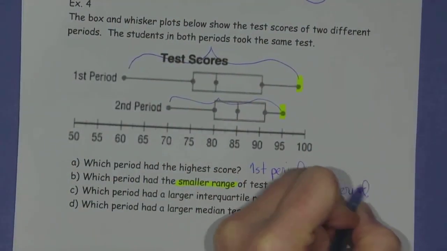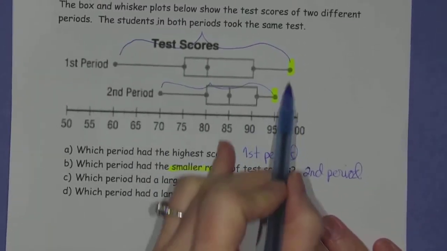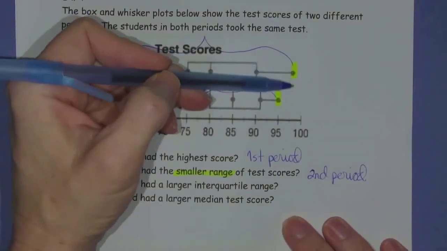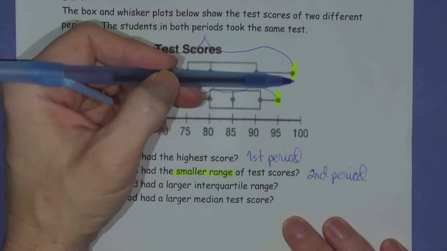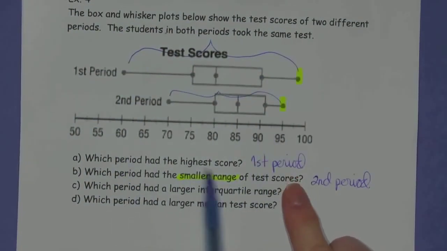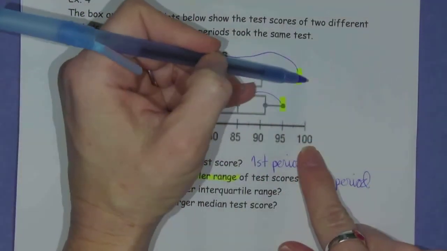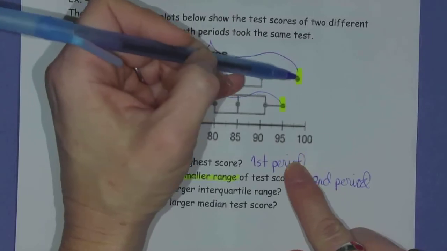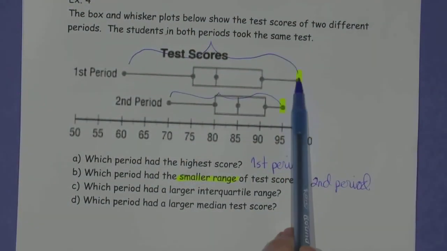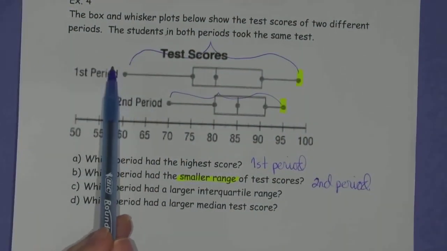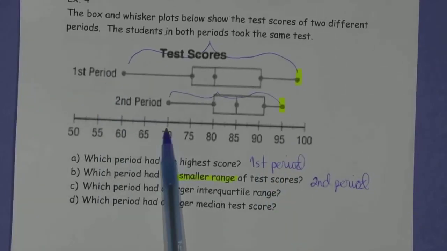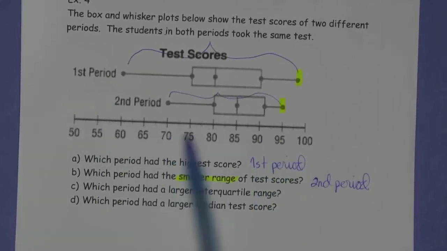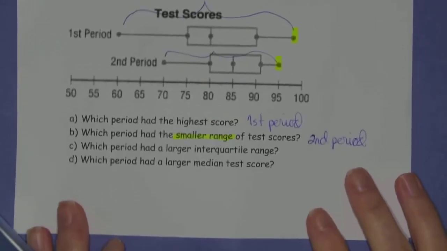You could also do the actual calculation. If you take 100, is that even at 100? Boy, that's a little shy there. I take that back. First period still had the highest score, but it wasn't 100. It might have been maybe a 98. But if you take a 98 minus a 60 versus a 95 minus a 70, the 95 minus 70 is smaller. All right, letter C.